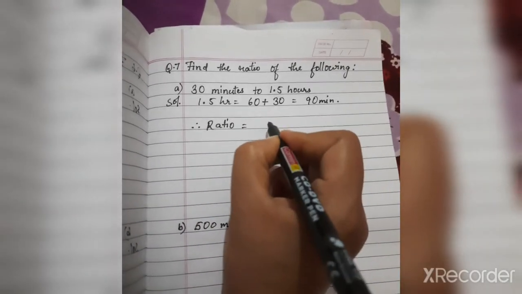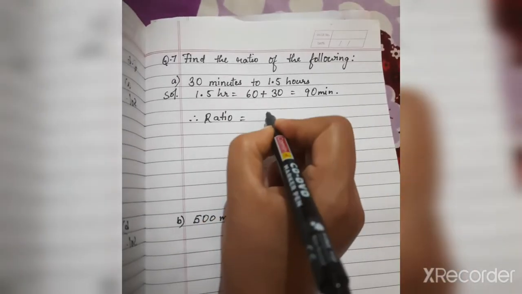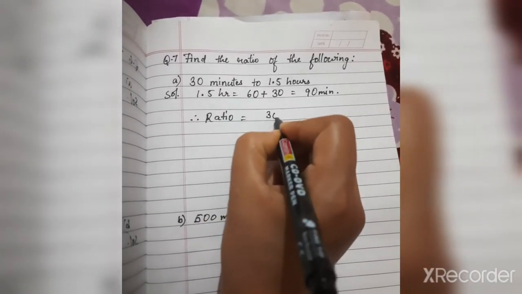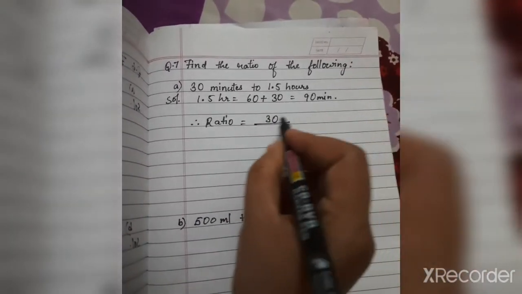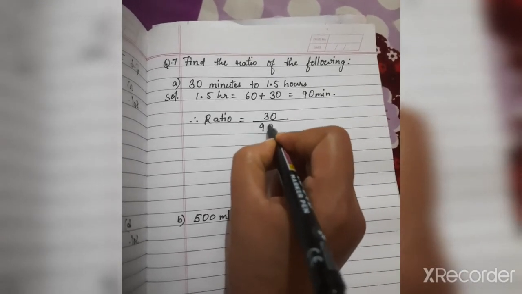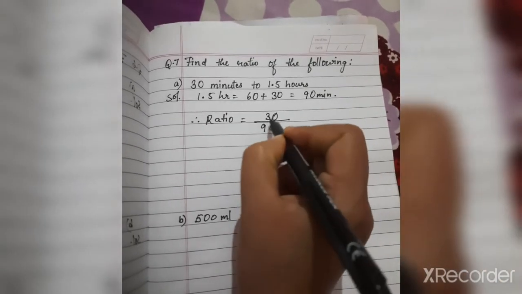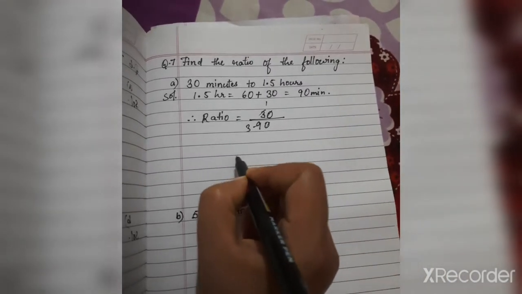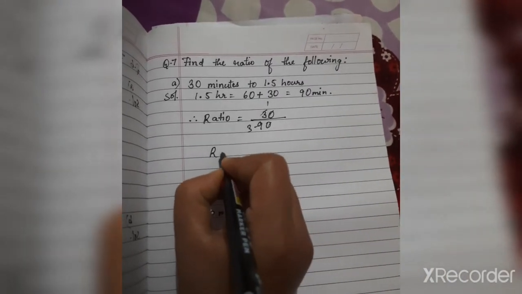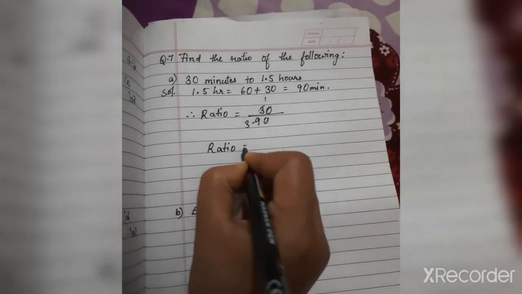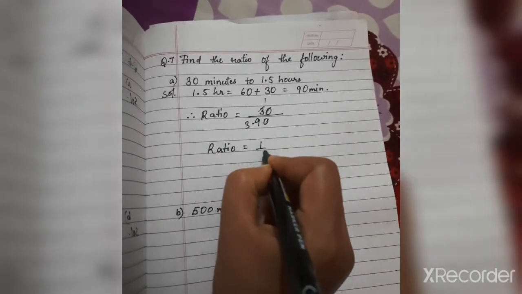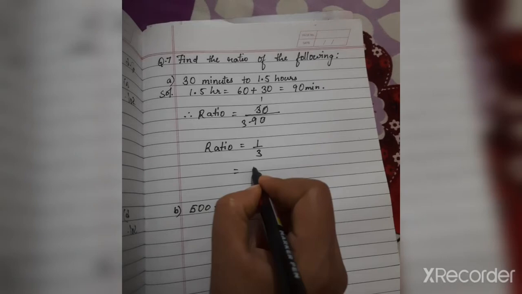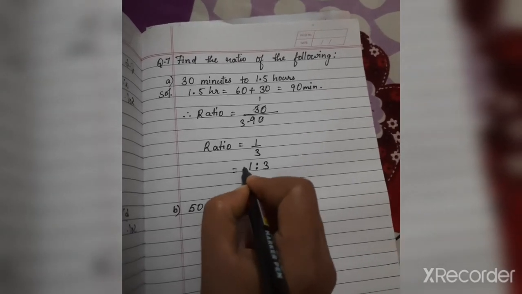Ratio equals 30 minutes to 1.5 hours, which is 90 minutes. 0 and 0 cut, 3 ones are 3, 3 threes are 9. So your required ratio is 1 upon 3, which can be written as 1:3.